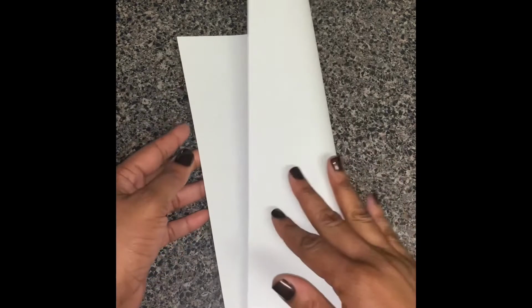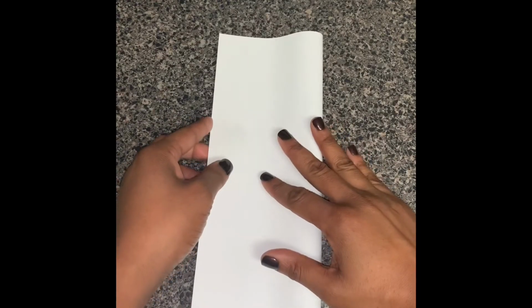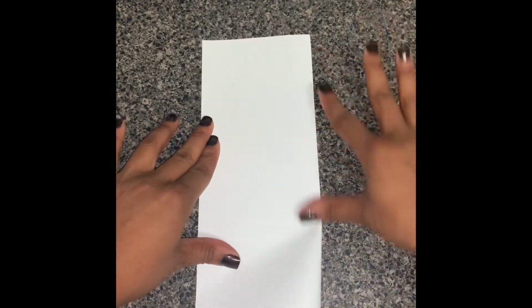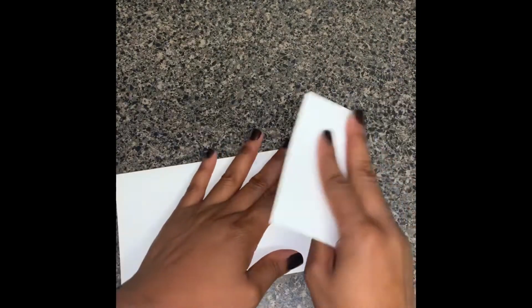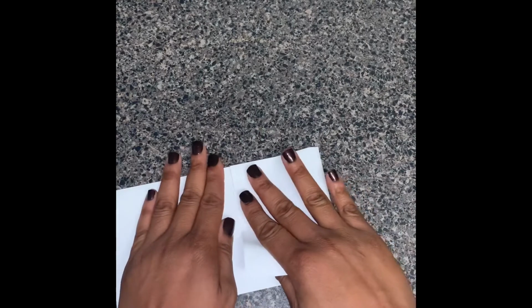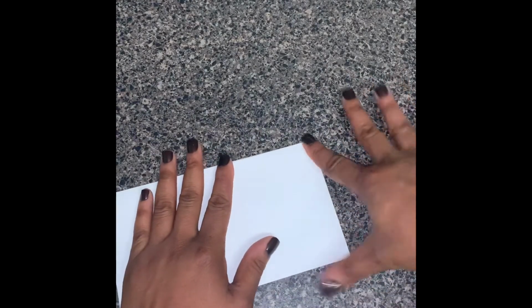The first thing we're going to do today is make a foldable for our notes. So you need just a regular blank white sheet of paper. And we're going to fold this piece of paper in half like a hot dog. And then we're going to fold it into 3 equal sections so that we can have room to write about our 3 subatomic particles.